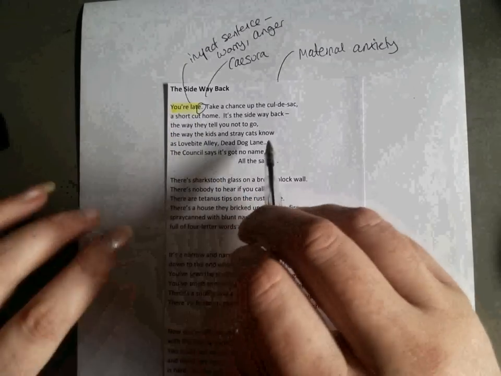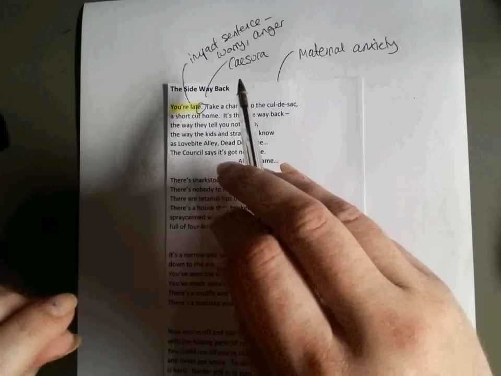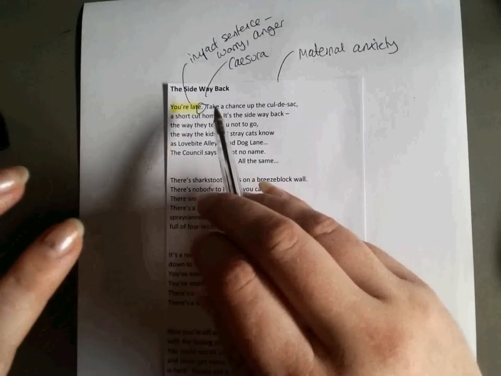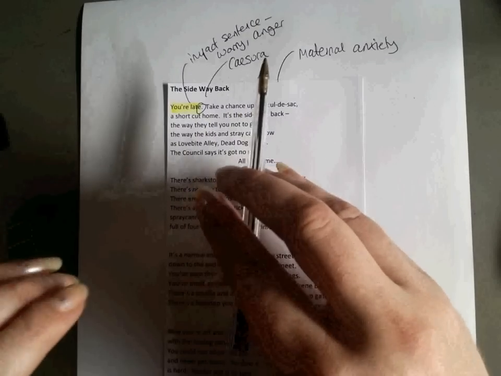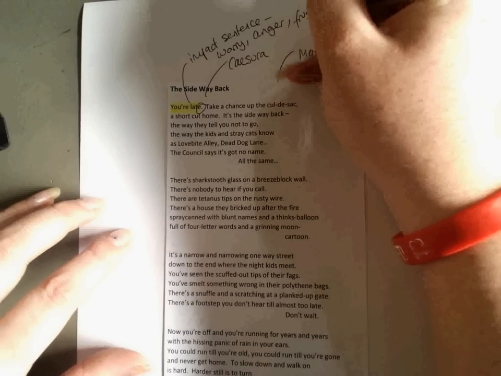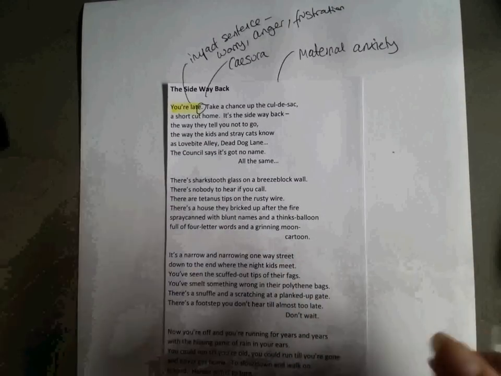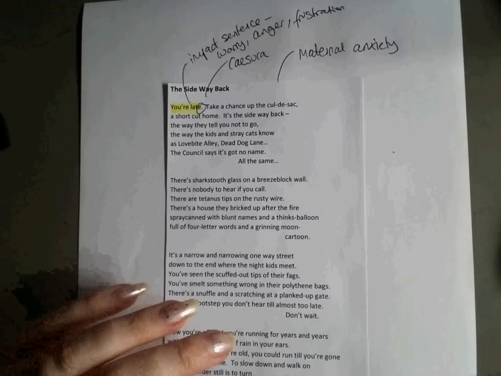So in terms of how motherhood is presented, straight away we know that mums often want their kids home by a particular time, and this immediately conveys some of the worry or anger or maybe frustration that this mum has. So it goes on in this first stanza, doesn't it? "Take a chance at the cul-de-sac shortcut home, it's the side way back, the way they tell you not to go, the way the kids and stray cats know, is loved by Ali, dead dog lane, the council says it's got no name, all the same."